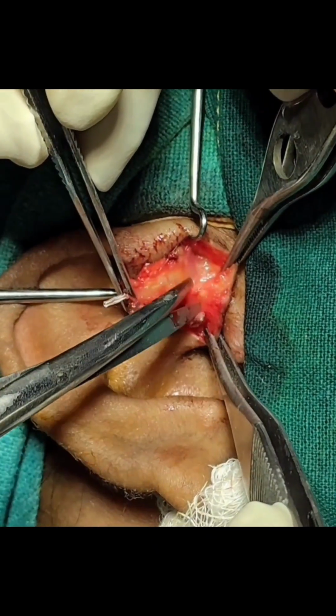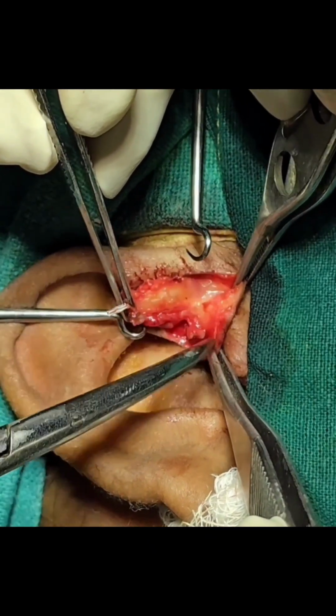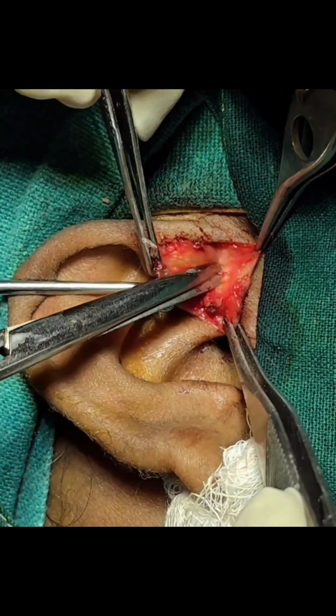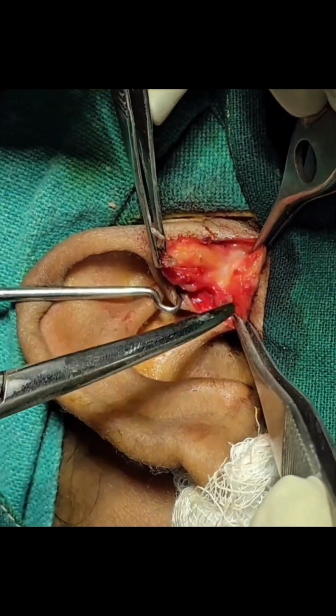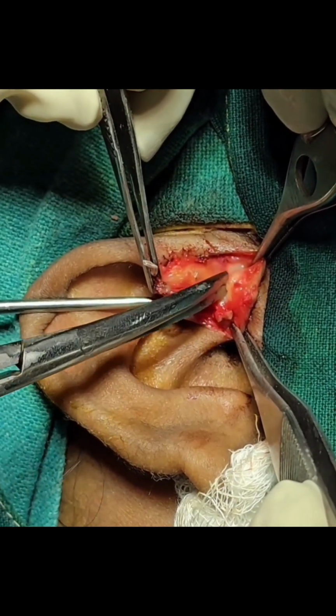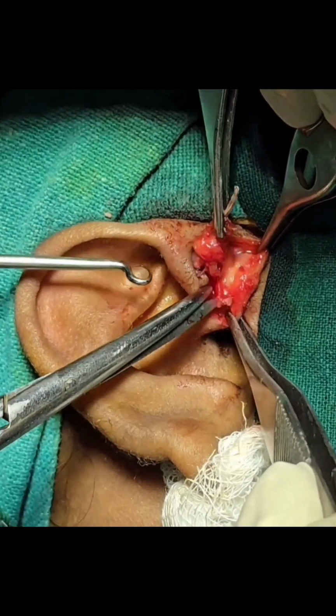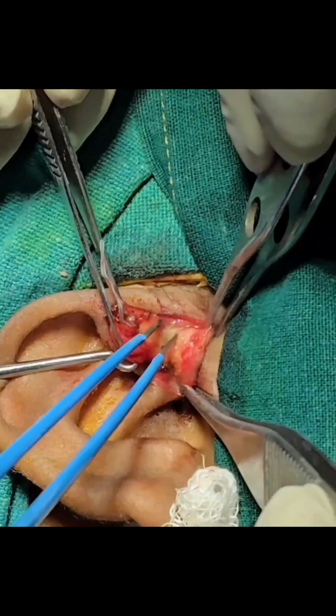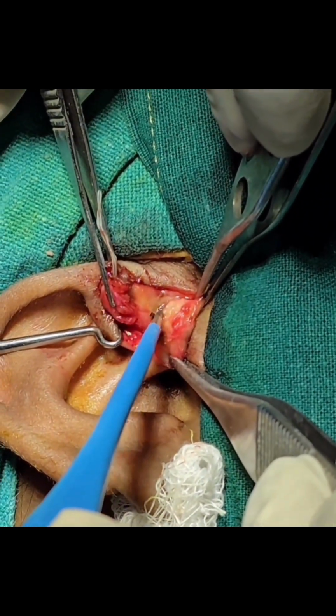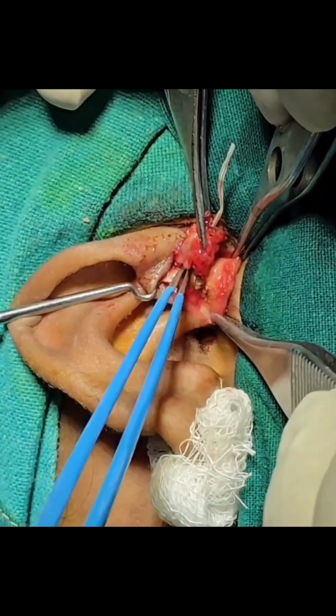So whatever tissue superficial to the temporalis fascia and anterior to the helix cartilage has to be removed as a complete mass. This will prevent any recurrence of the preauricular sinus. Otherwise we may leave behind some tract which can later lead to infection and formation of preauricular abscess.